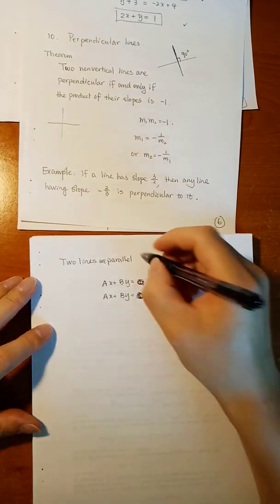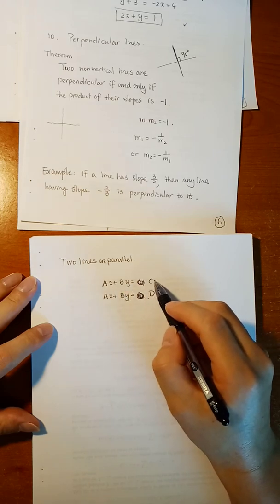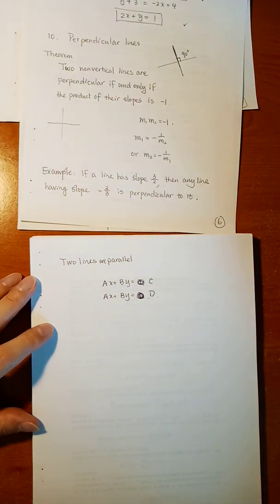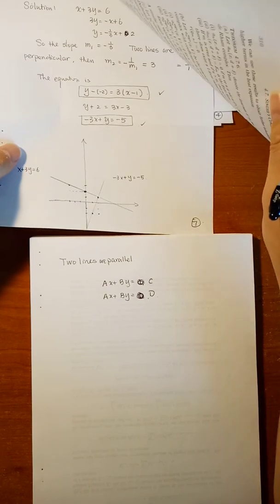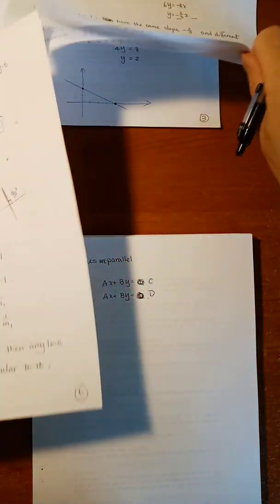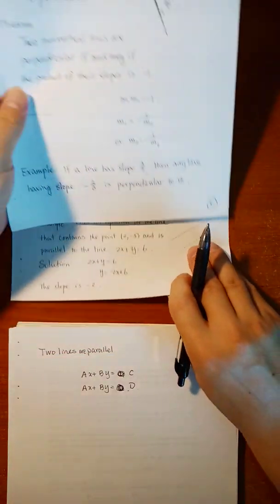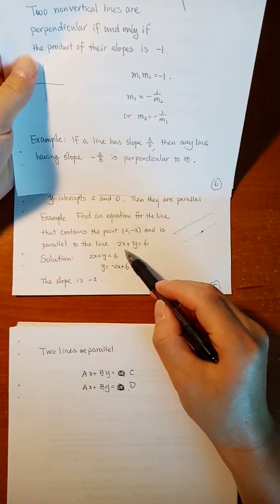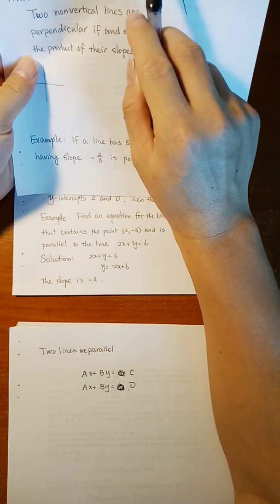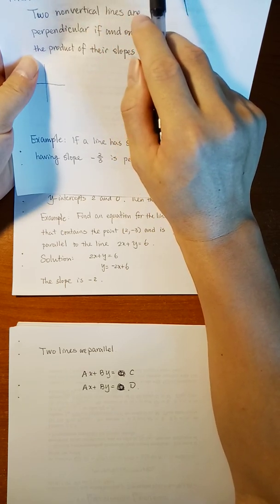Two lines are parallel. They must have Ax plus By equal to C, one real number, and Ax plus By equal to D, a different real number. Check our problem here. In this example, the given line is 2x plus y equal to 6. Here the general form is 2x plus y equal to 1. They share exactly the same left side, only a different right side.